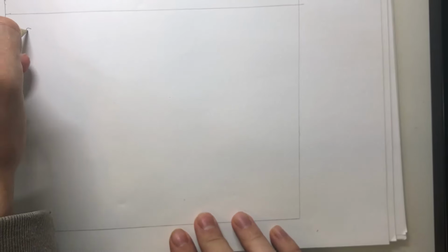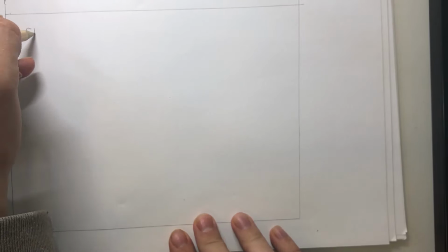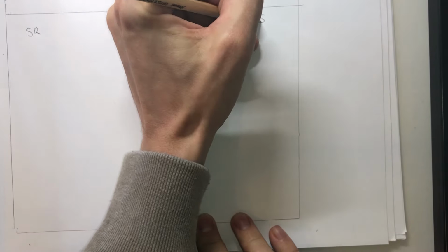So starting to think about your set design and drawing a set design, there are some really important things that you need to include. So the first thing I would draw on my piece of paper is S R and S L, indicating stage right and stage left. That also tells the examiner that you understand what stage right is and what stage left is.